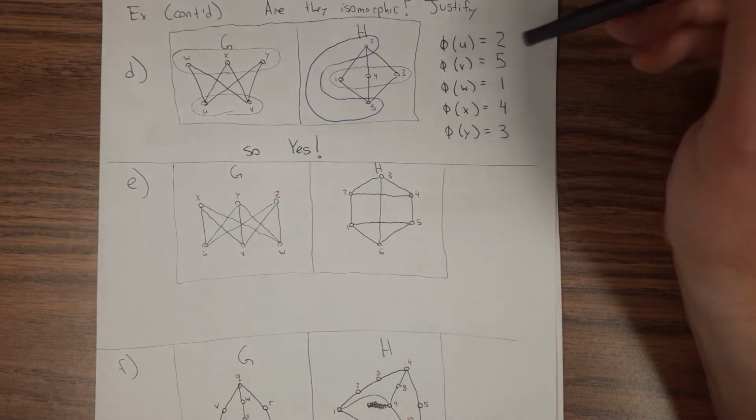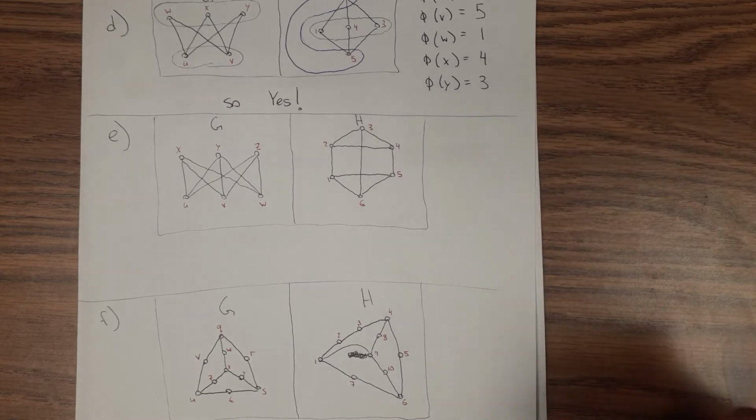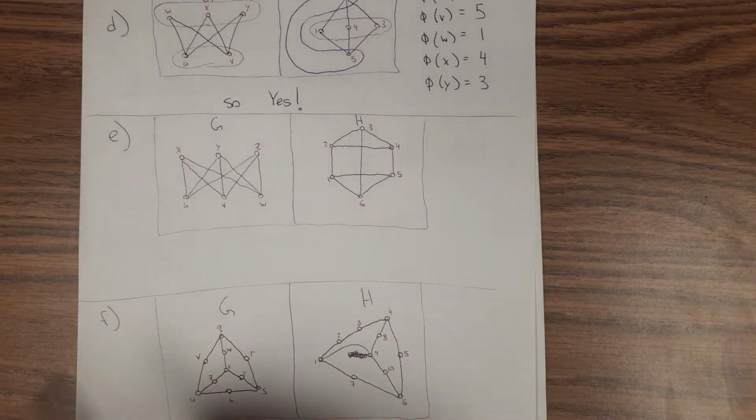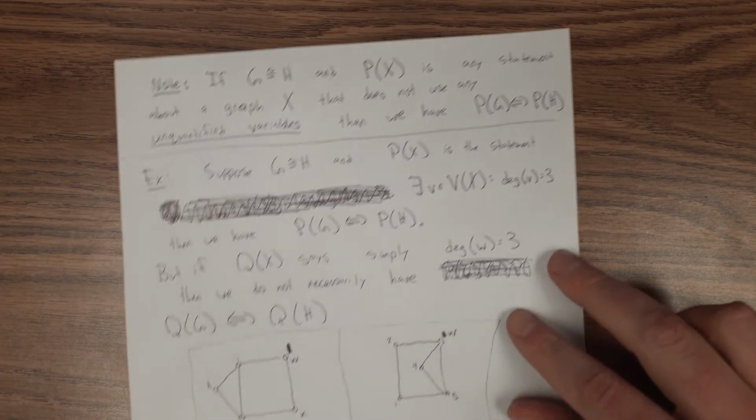But anyway, I'm rambling a little bit. What I'd like to talk about specifically is more complicated ways that you can prove that the answer is no, to prove that two graphs are not isomorphic. So, yeah, I had something written. Here we go.